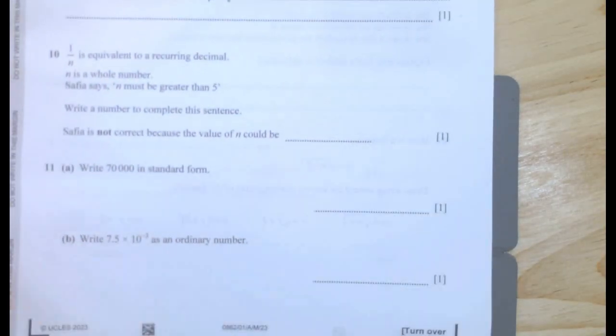All right, question 10. 1 over n is equivalent to a recurring decimal. So a recurring decimal is like 0.343434 or 1.2222222 or 12.3555555. Okay, n is a whole number. Safia says n must be greater than 5. Write a number to complete this sentence.